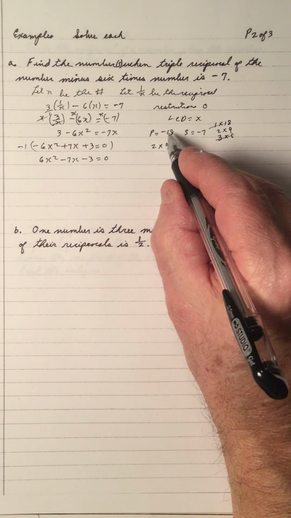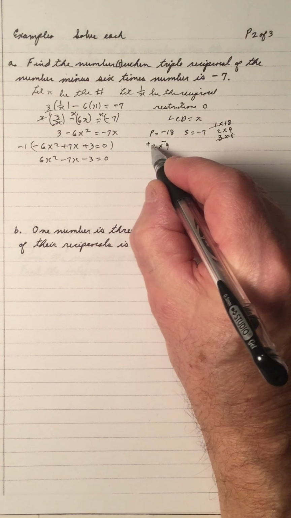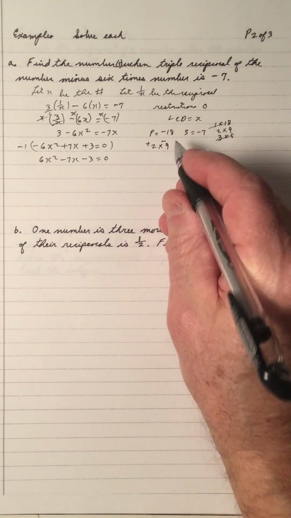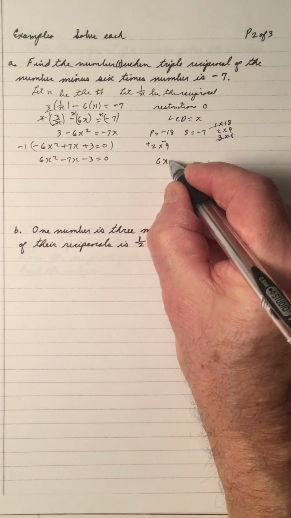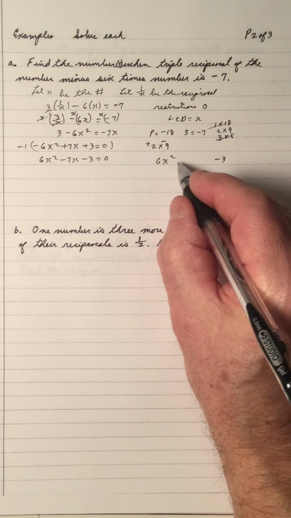Since the product is negative, one of these numbers is positive and one is negative. So if the sum is negative, we must have a plus 2 minus 9. Multiply: negative 18. Add: negative 7. So we take the 6x squared and the negative 3 and we separate them.